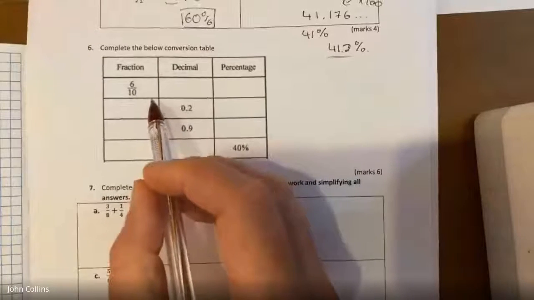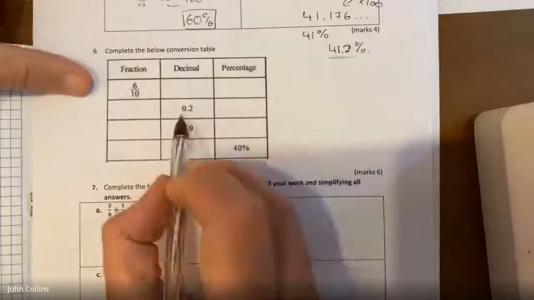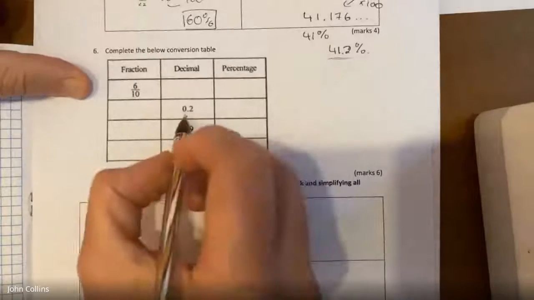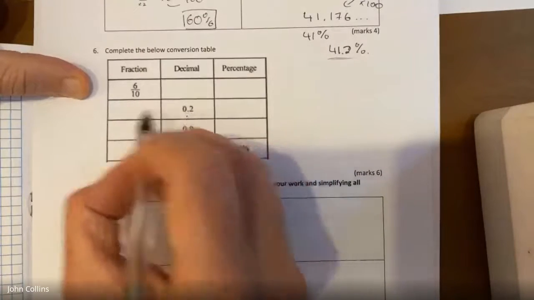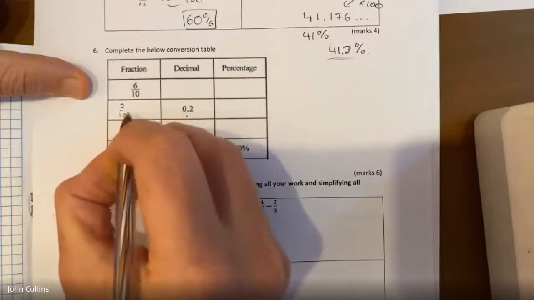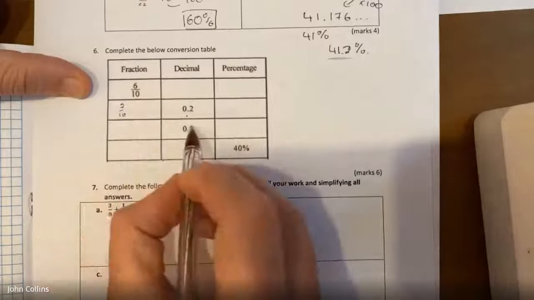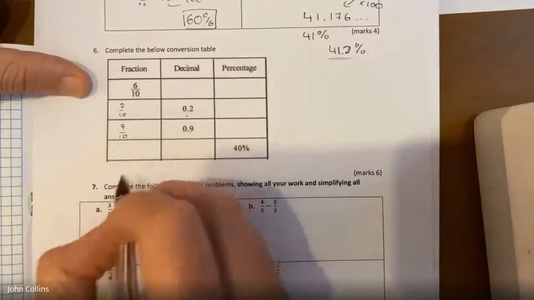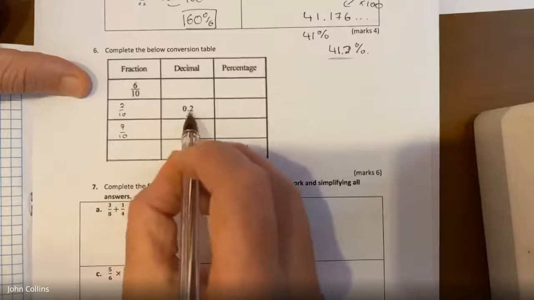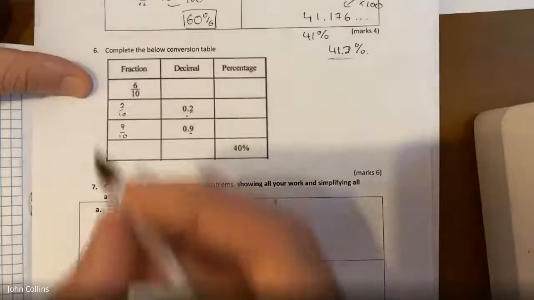Next one. Complete the following conversion table. All right, let's go from decimals to fractions first. So I have 0.2, which is 2/10. So that can be just written 2/10. But I've got to simplify that if I can, and I'll come back to that in a second. 0.9 is 9/10. So if there's 1 spot after the decimal, that's just tenths. If there's 2 spots, instead of 100, 3 spots after the decimal, 1,000.